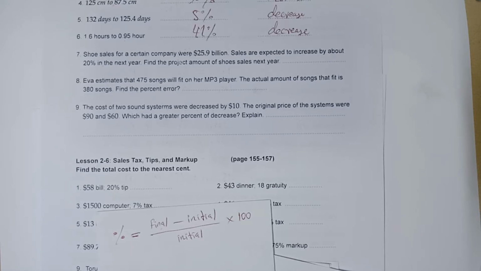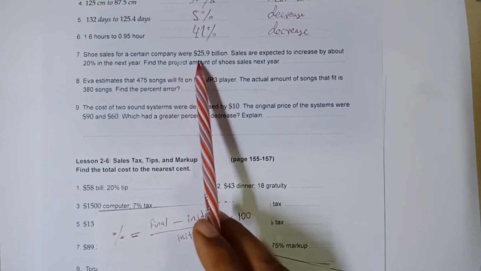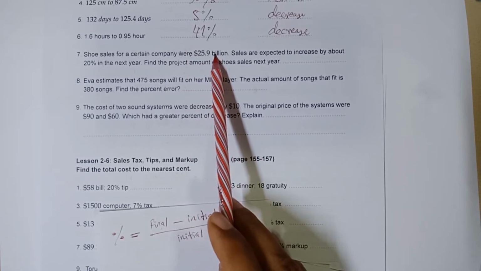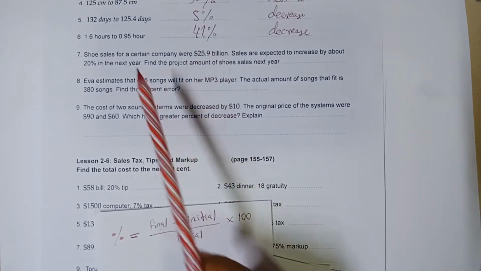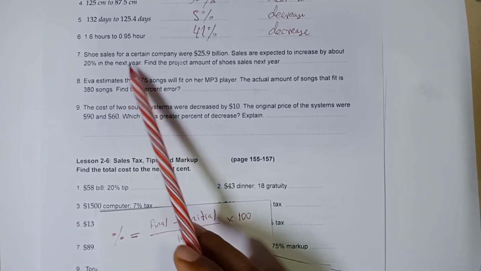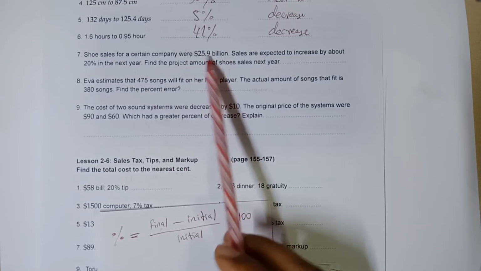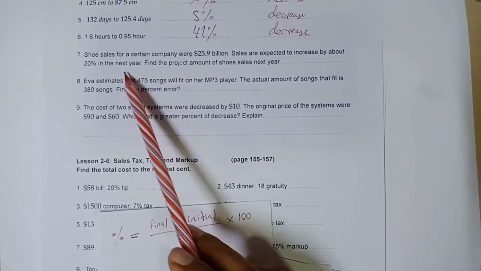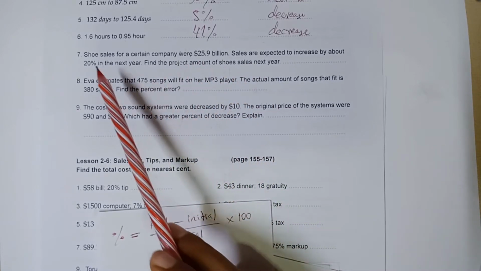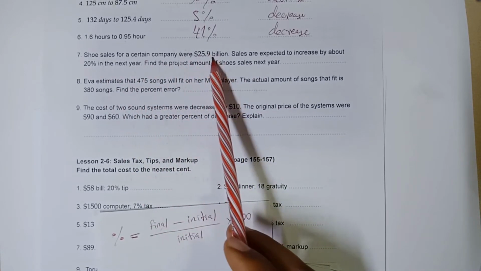So in this problem, originally you have this value, and this value increases by 20% next year. What will be the value of next year's sales after the 20% increase from this value?